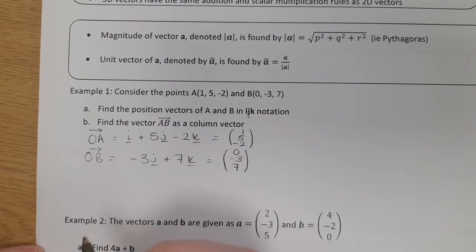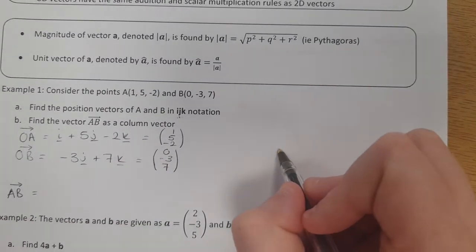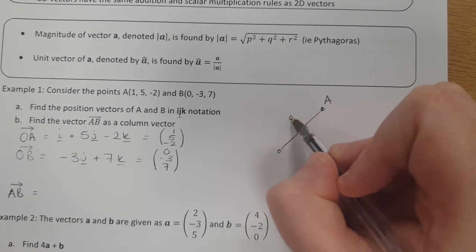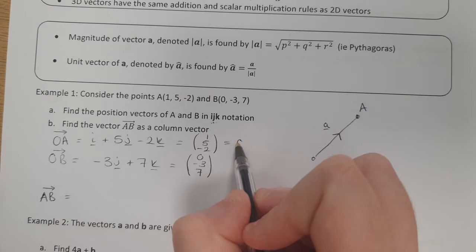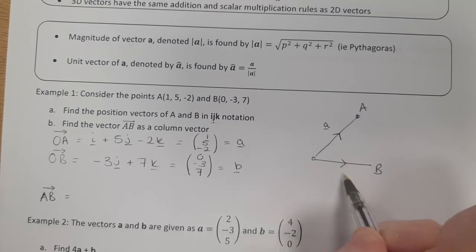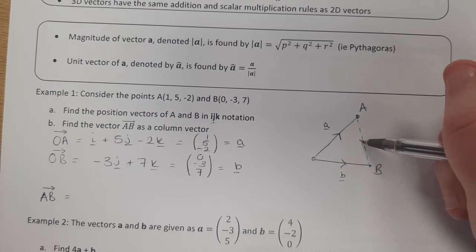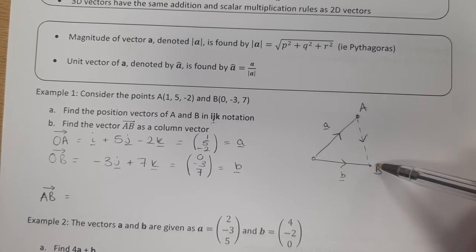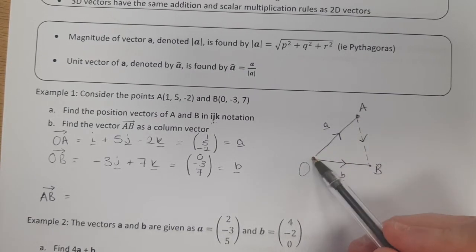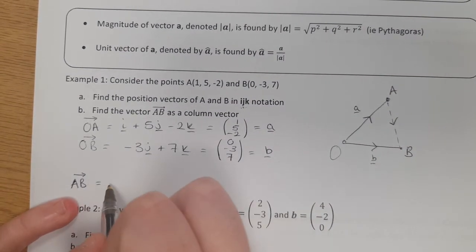Right, find the vector A to B. Well, A to B, remember, you can think of this as a diagram. We know that if this point here is A, then that there is O to A, which could be labelled as the vector a. O to B could be labelled as the vector b. But notice that if I want to go from A to B, just to show you why this works, I go from A to the origin, and then from the origin to B, so I go minus a plus b, in which case A to B is just your b term minus your a term.